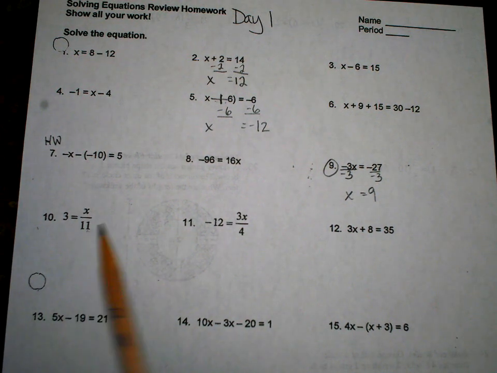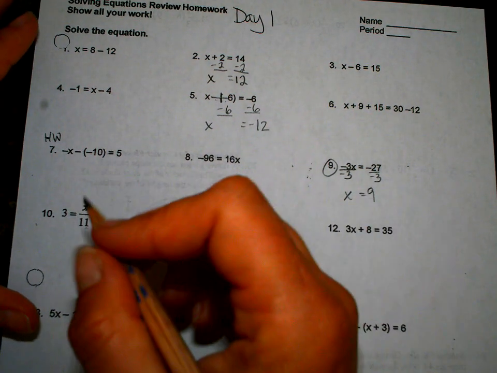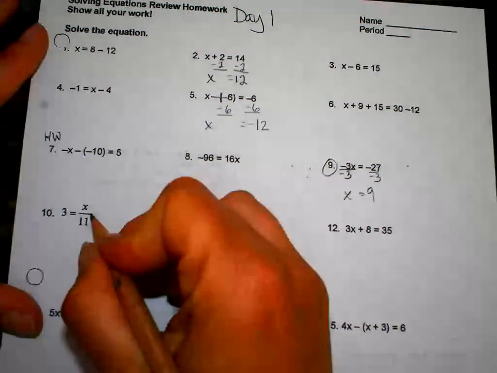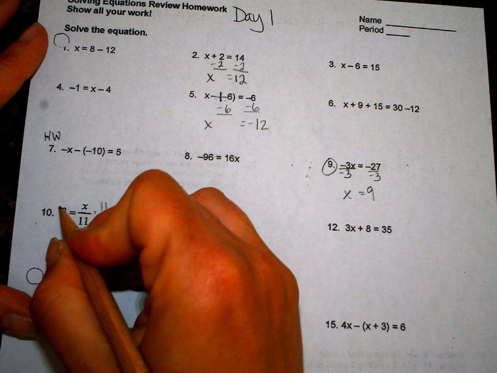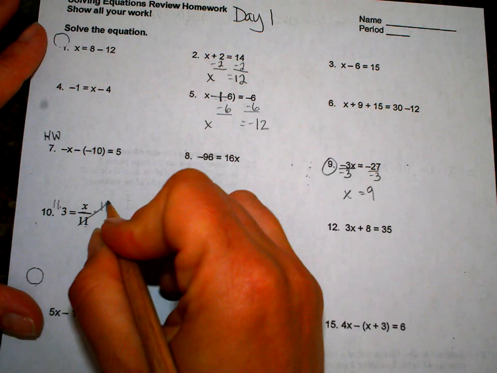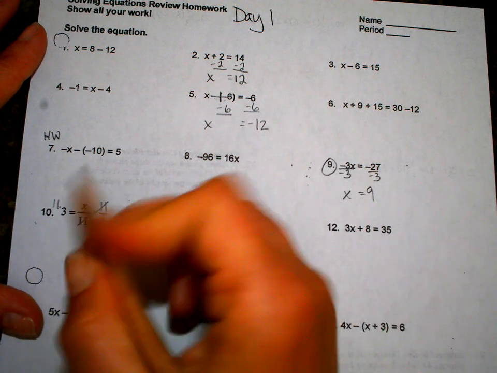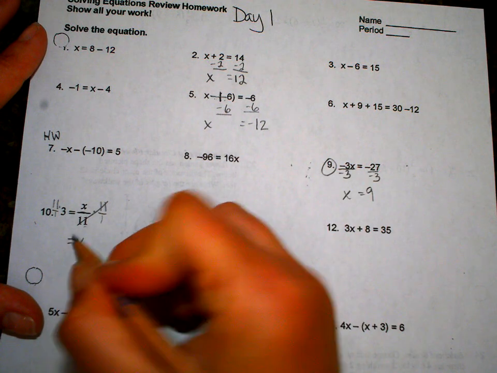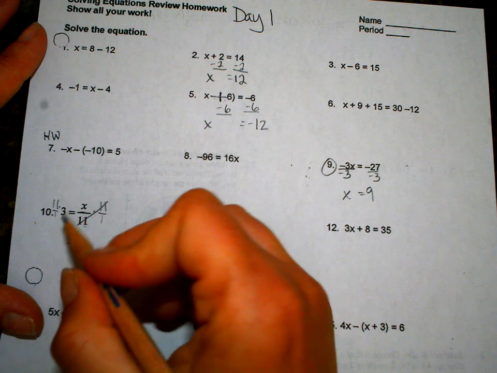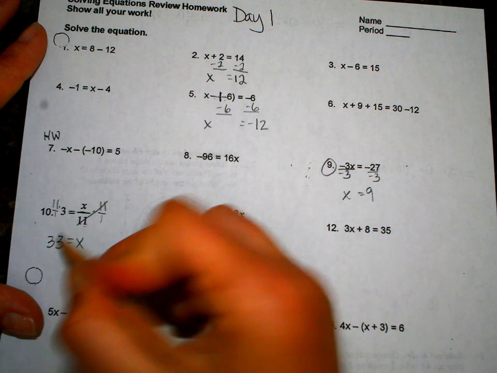Something divided by 11 equals 3. The inverse operation of division, the fraction bar means division, is multiply. So I'm going to multiply both sides by 11. It's really like 11 over 1, if that helps you. X is alone on the right-hand side. 11 times 3 is 33. Okay?